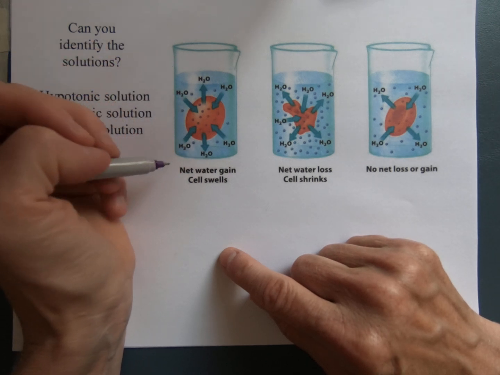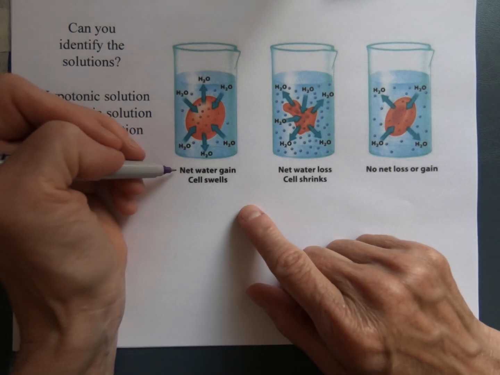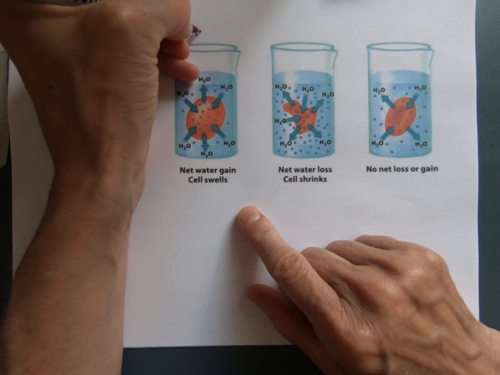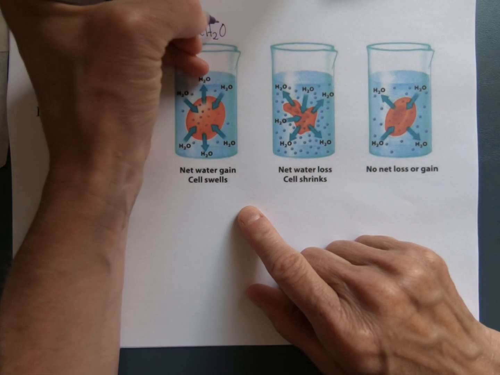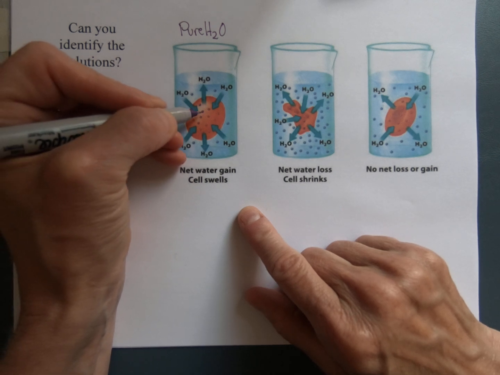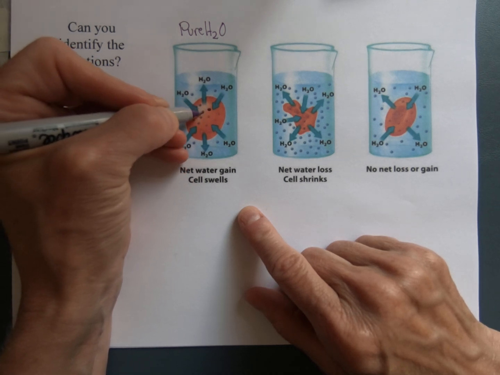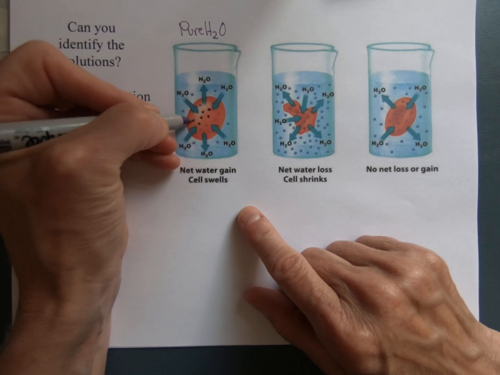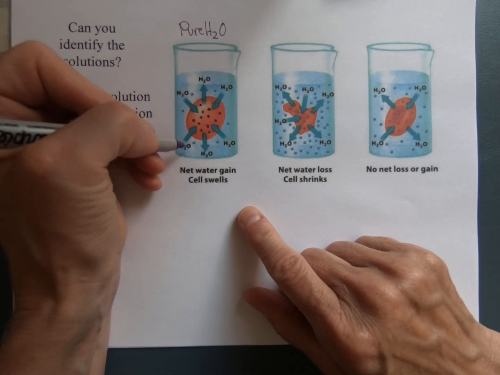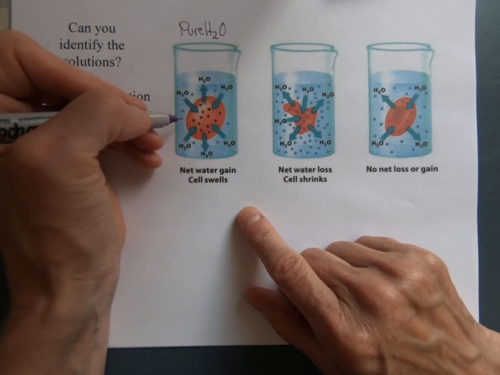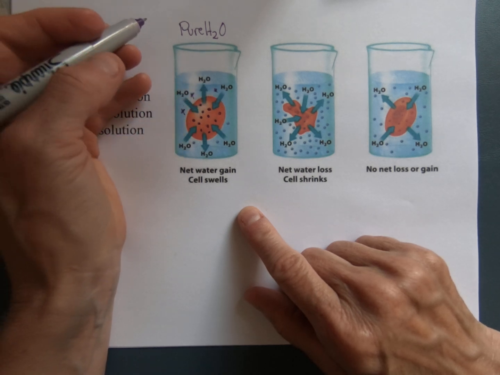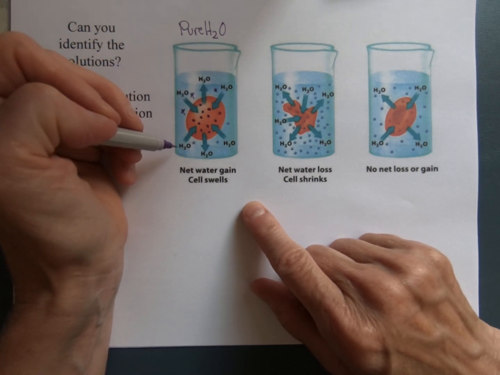Now, if we place a red blood cell in pure water, 100% water, we might expect there to be a higher concentration of particles in the red blood cell than outside of the cell, right? Hardly any out here in pure water, basically none. What about the concentration of water?